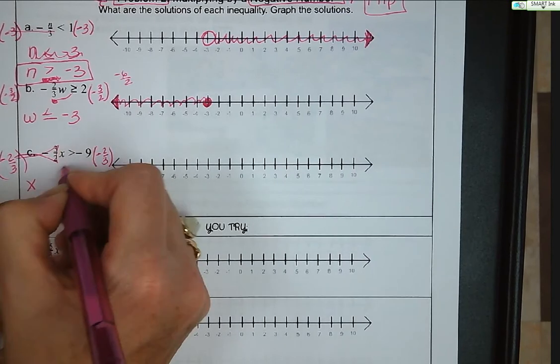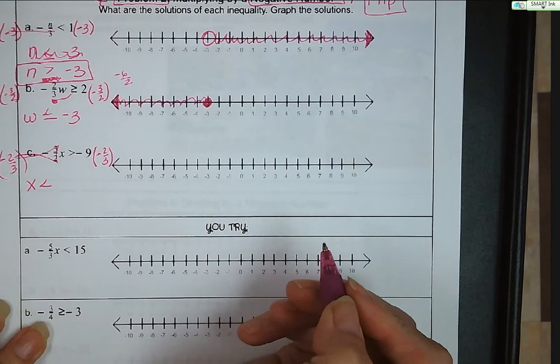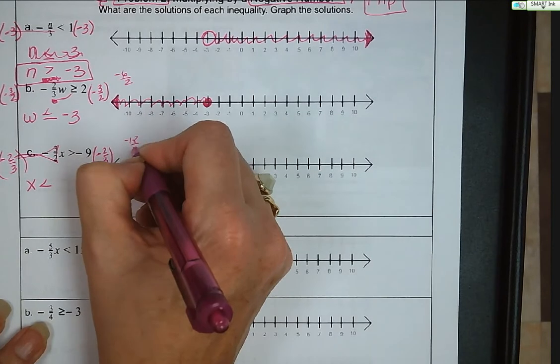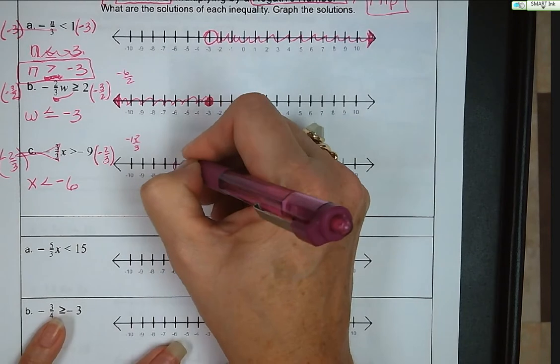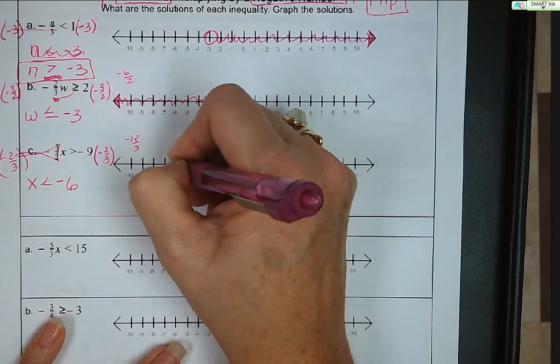X is going to be less than negative 18 over 3, which is negative 6. So we have an open dot at negative 6, and we're shading to the left.